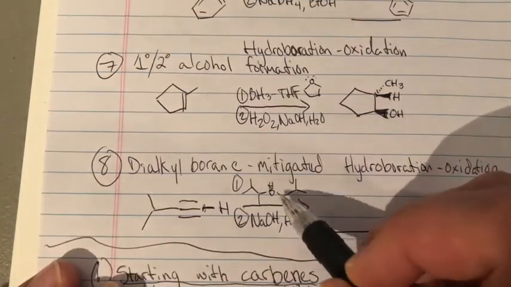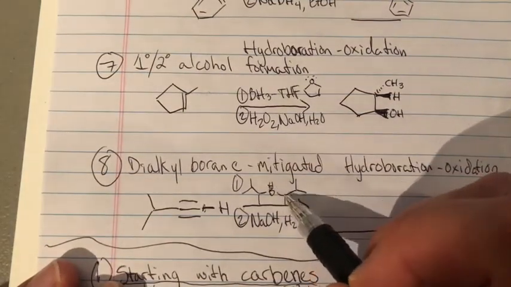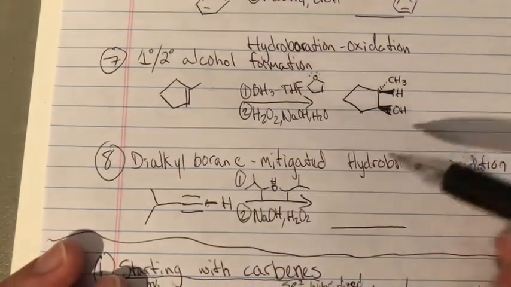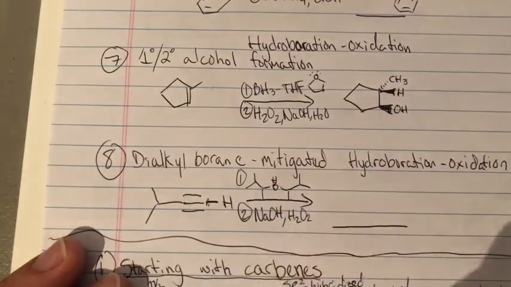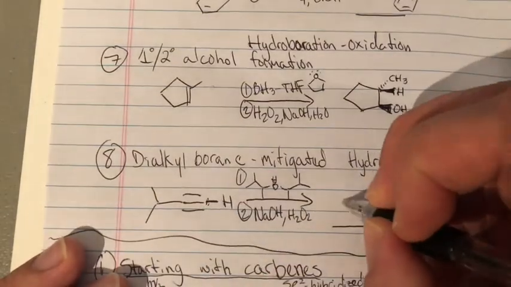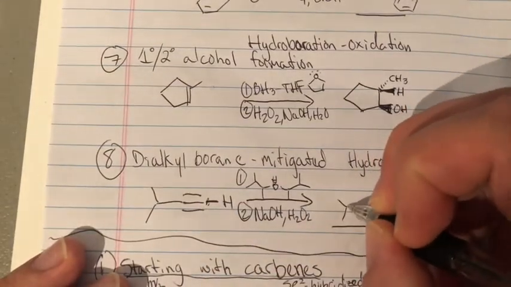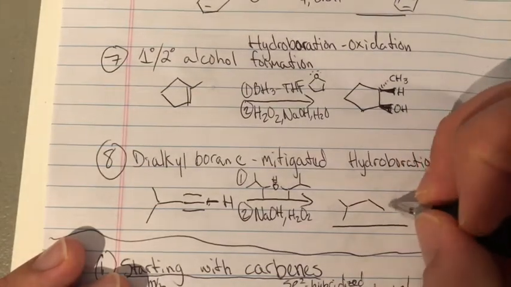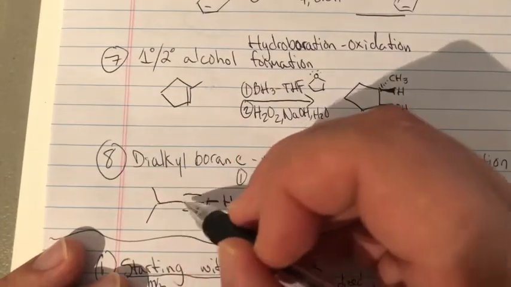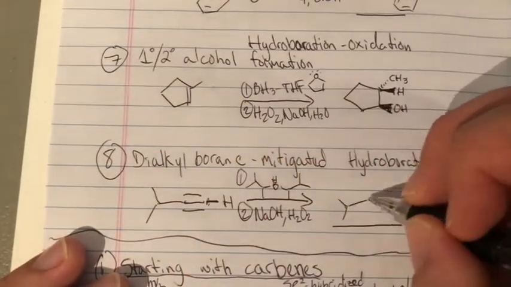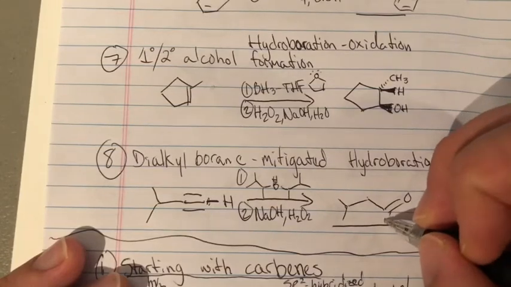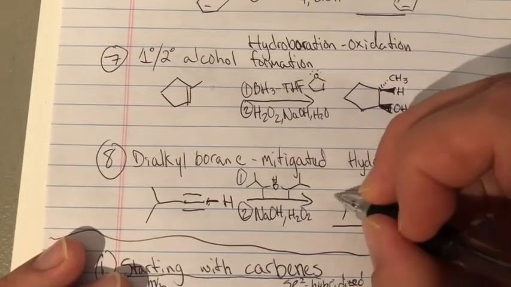Same thing goes here, except again, you're only going to have one. So in other words, you're going to form an anti-Markovnikov product here, but instead of transforming this to a ketone, again, if it's going to be anti-Markovnikov, you're going to form, let's see, 1, 2, 3. So you're going to have an aldehyde as a terminal species here. Okay.